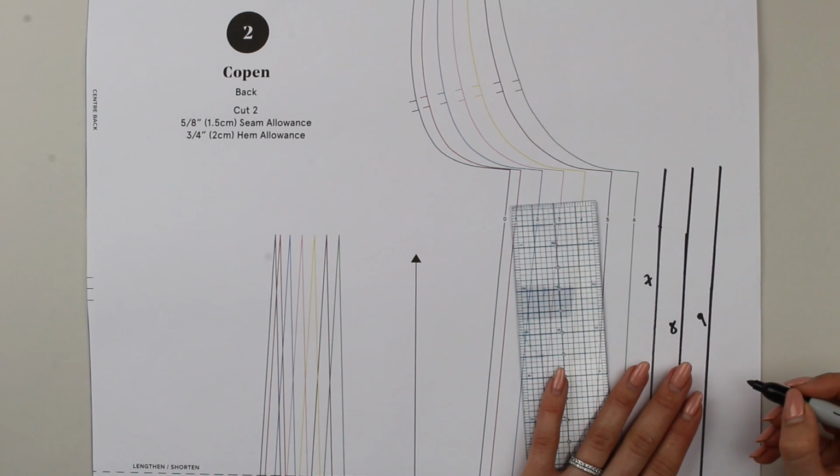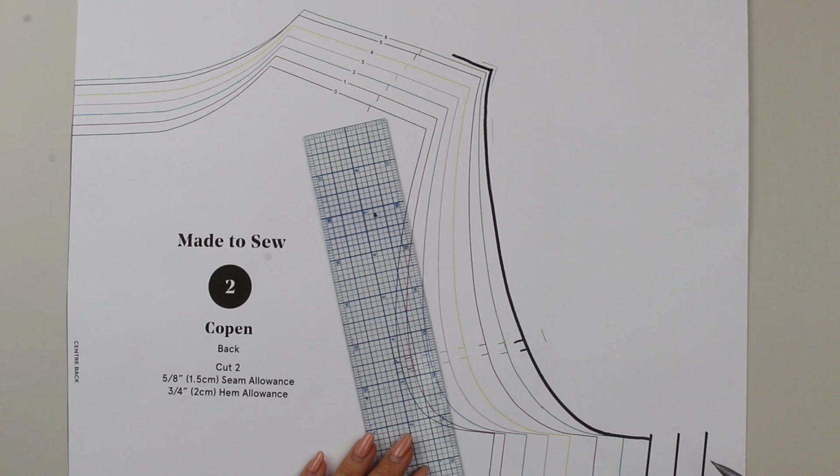Now the side seam is the easy bit to do. It's slightly more complicated around the curves of the armhole and the neckline. So let me show you how. Now it is trickier around the curves of the armhole and the neckline, but you're going to want to do exactly the same thing.